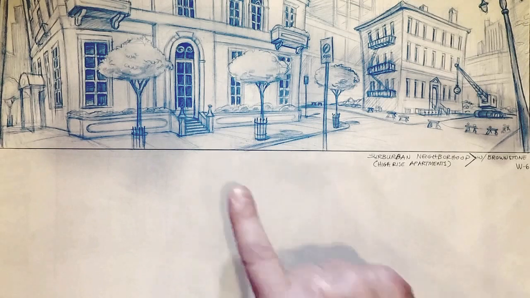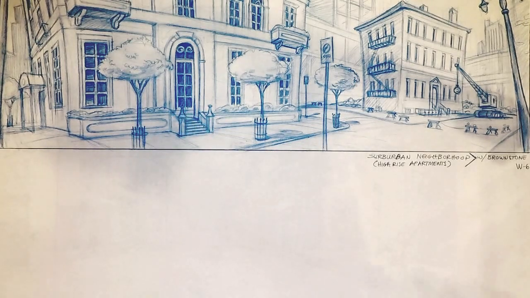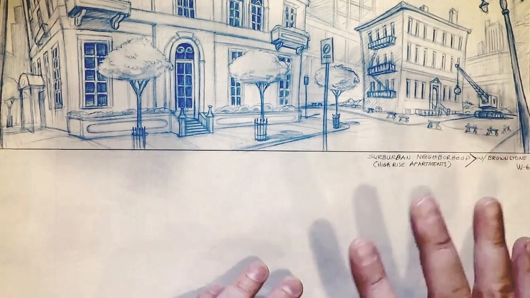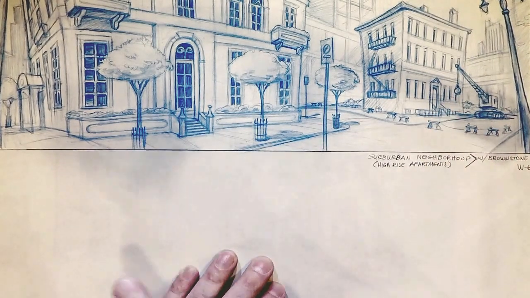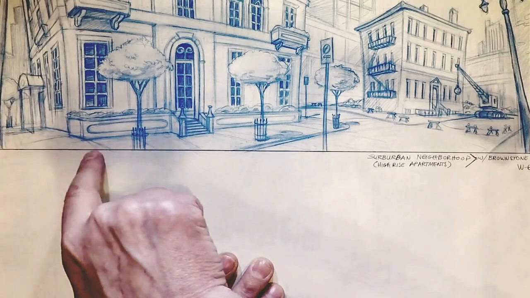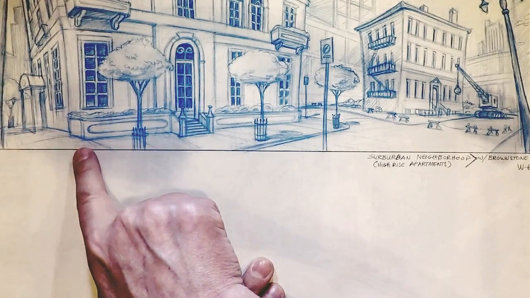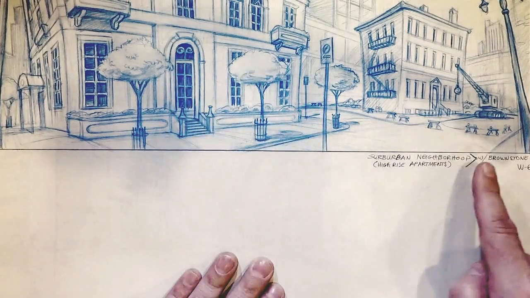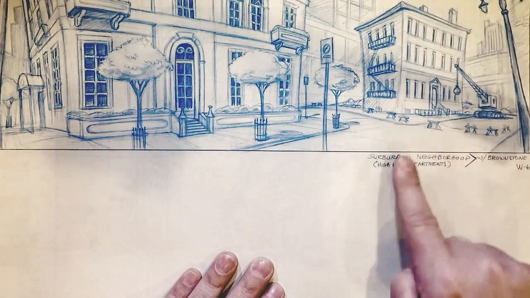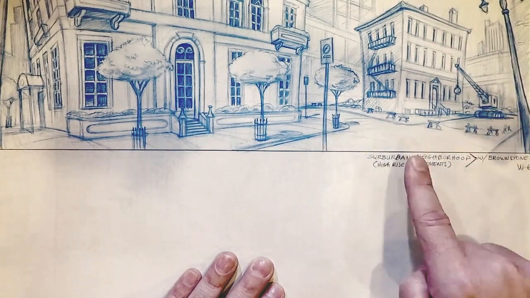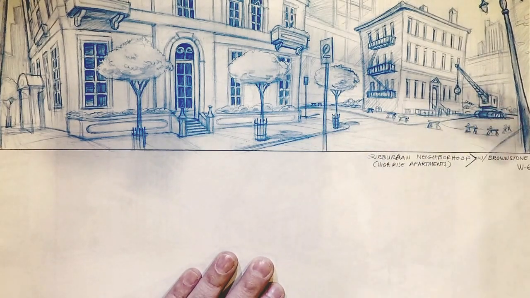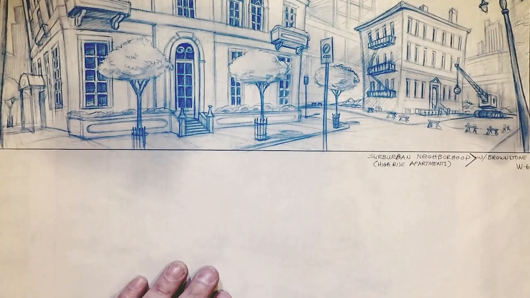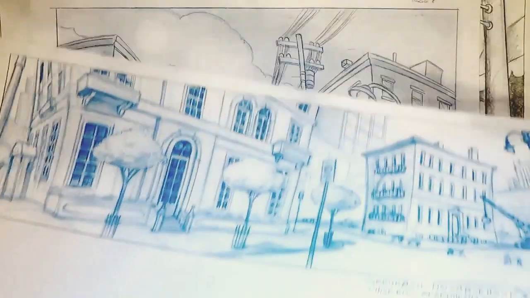Suburban neighborhood with a high-rise apartment. We've got construction going on over here. He's got little stories going on everywhere in the background. Over here, you know, a character could walk down the sidewalk or come out of this door and walk this direction and around, or they could come out this door, or they could drive up the street from this direction, or they could come from the construction area over here. There's a million ways that characters could interact with this background.